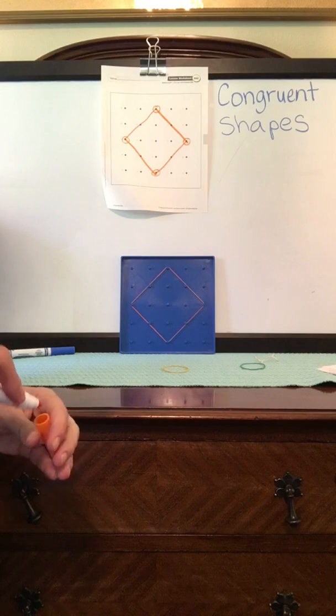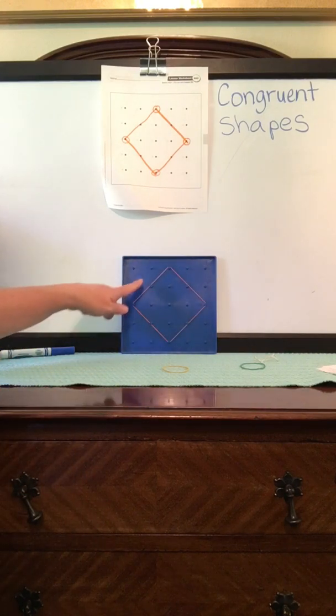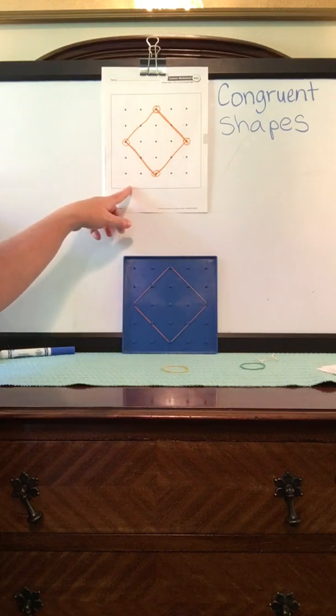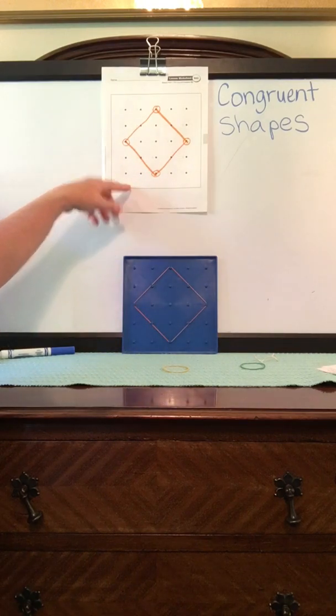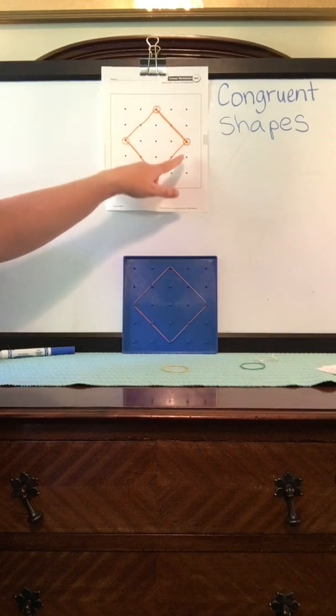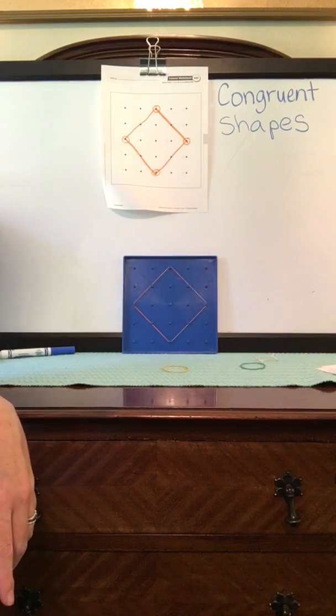My square has 4 corners, 4 sides, and what I drew up here, is it exactly the same or congruent? 4 corners, 4 sides. Yes, they are exactly the same. So they are congruent shapes.